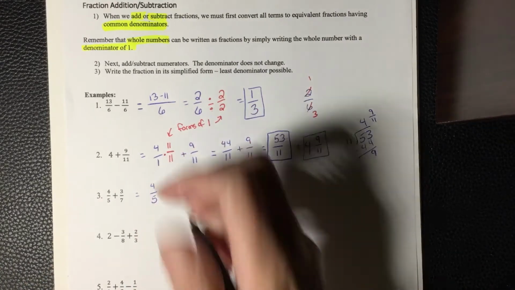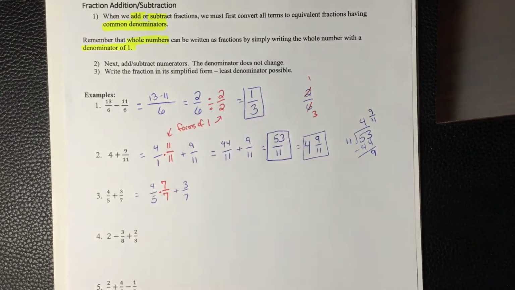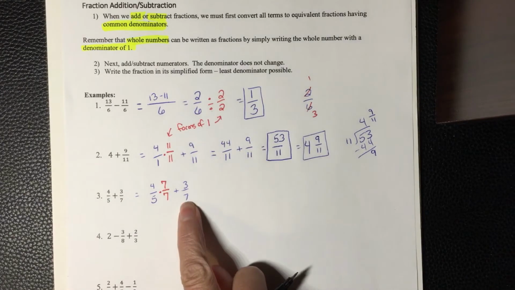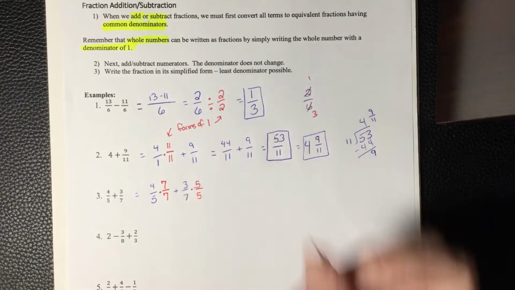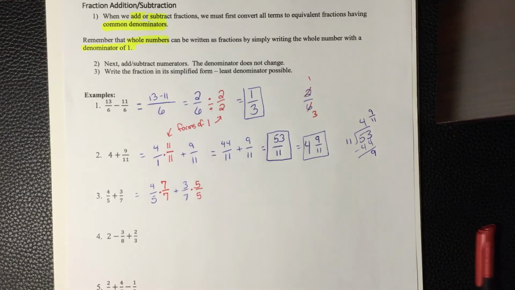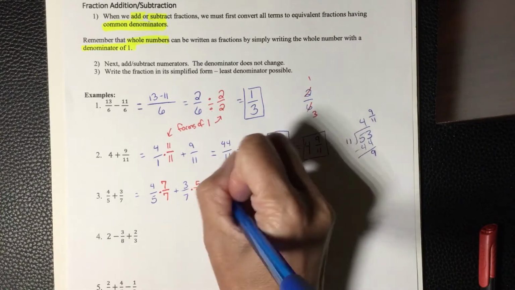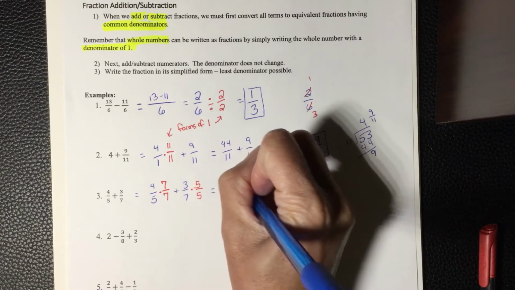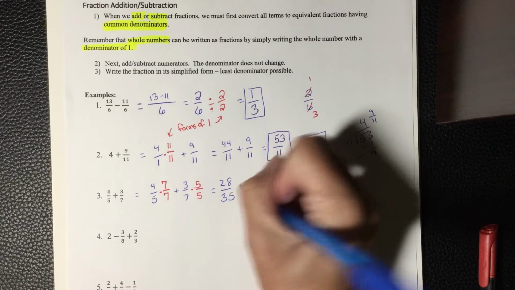So to make this one into a 35, I need to multiply by 7. So I do that on the top also. To make this one into a 35, I need to multiply by 5. So I do that on the top also. For each fraction, I multiply by something that is equivalent to 1. My first fraction becomes 28 over 35. My second fraction becomes 15 over 35.